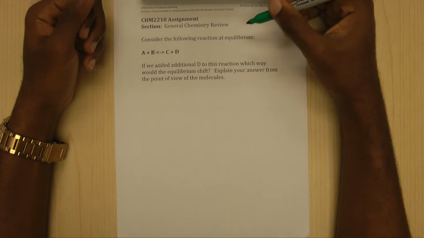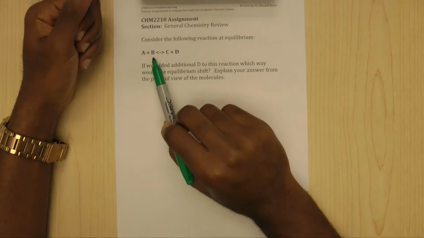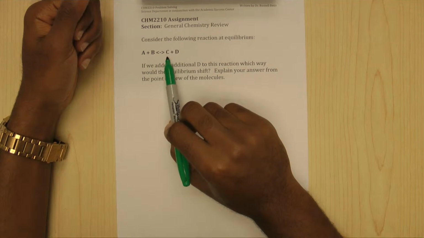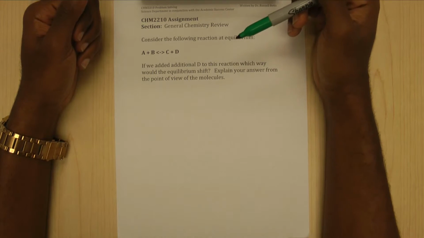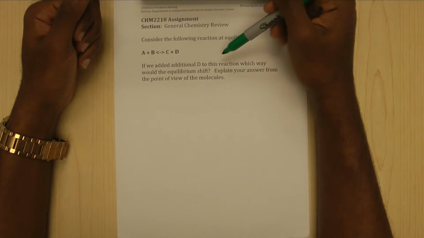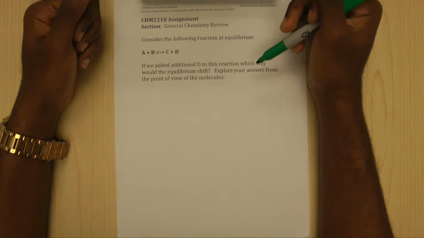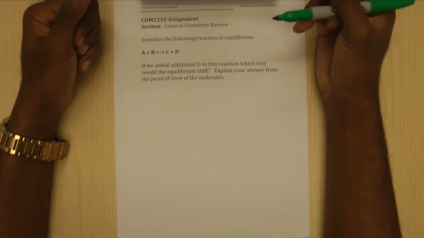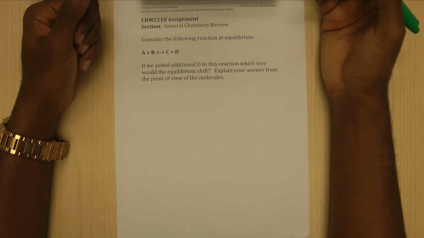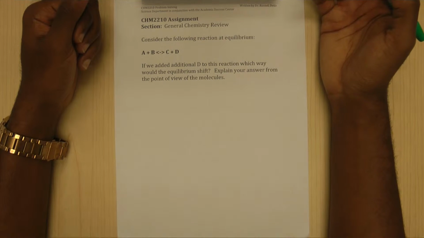Considering the following reaction at equilibrium: A plus B is in equilibrium with C plus D. If we added additional D to this reaction, which way would the equilibrium shift? Explain your answer from the view of the molecules. Now, there's only two ways to shift equilibrium.